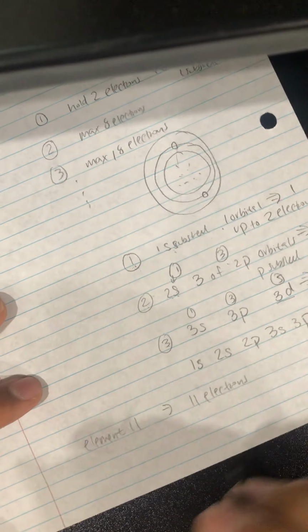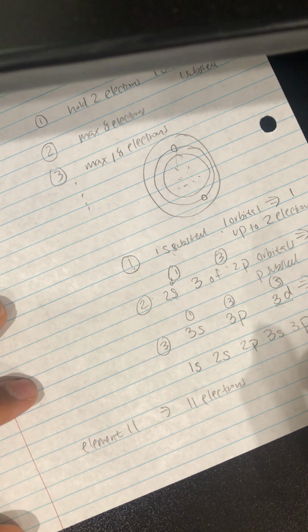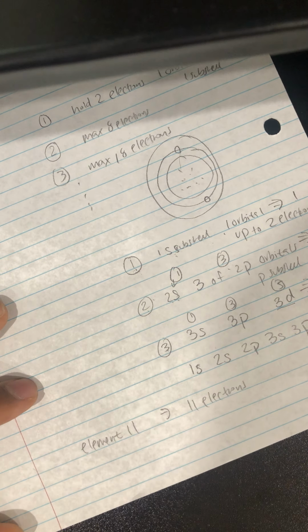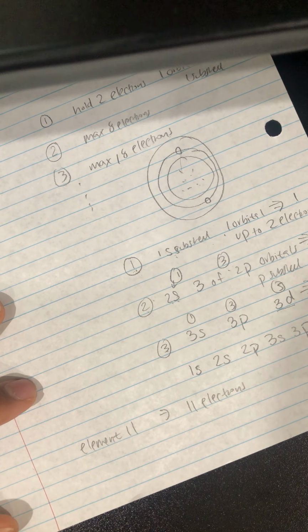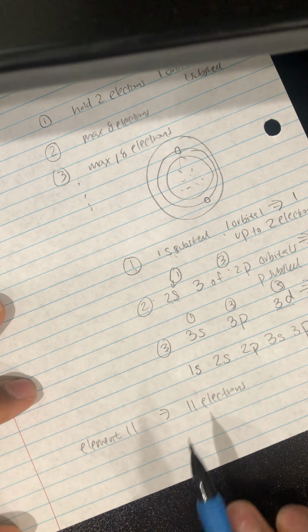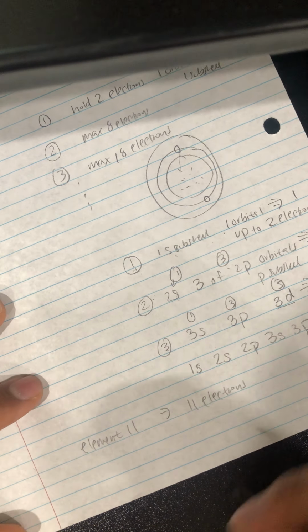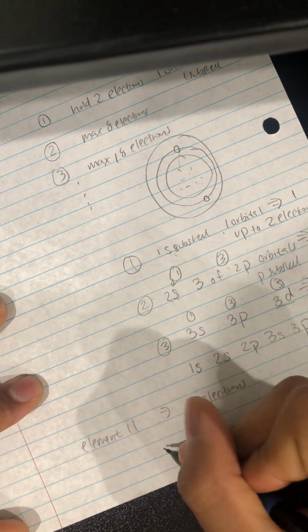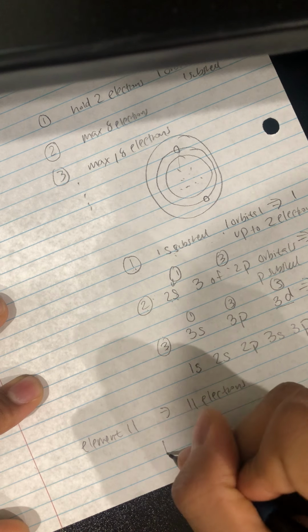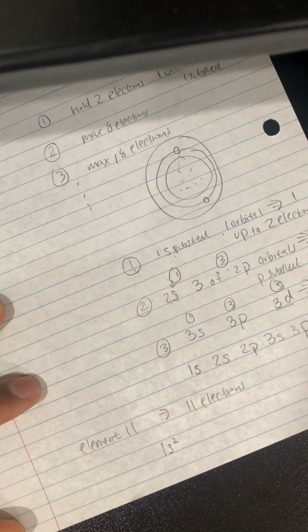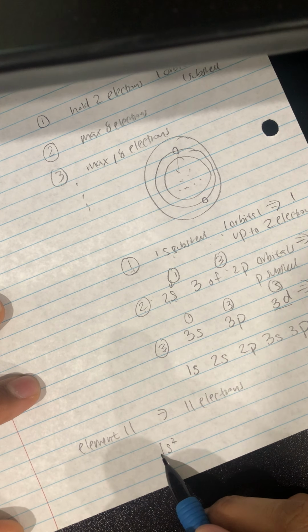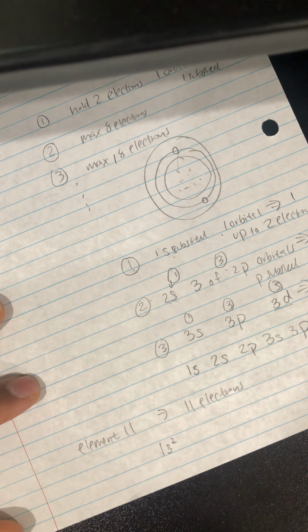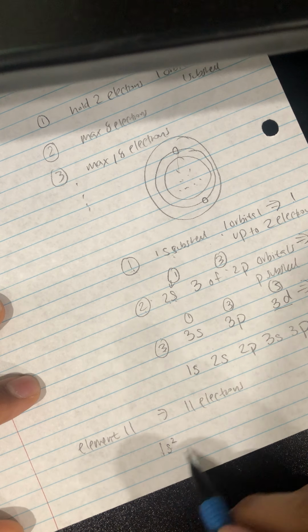The question is asking for the electron configuration for the ground state of element 11. We know that the first 2 electrons must be in the first shell, orbital s. So 1s2, that's the form you have to write it in, which means that 2 electrons are in shell 1, orbital s, which means the 1s2 is full.